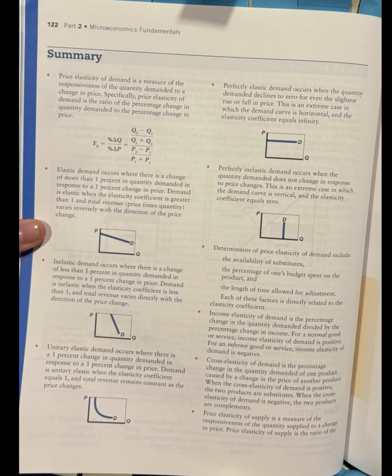Unitary elastic demand occurs when there is a 1% change in the quantity demanded in response to a 1% change in price. Demand is unitary elastic when the elasticity coefficient equals 1, and total revenue remains constant as the price changes.